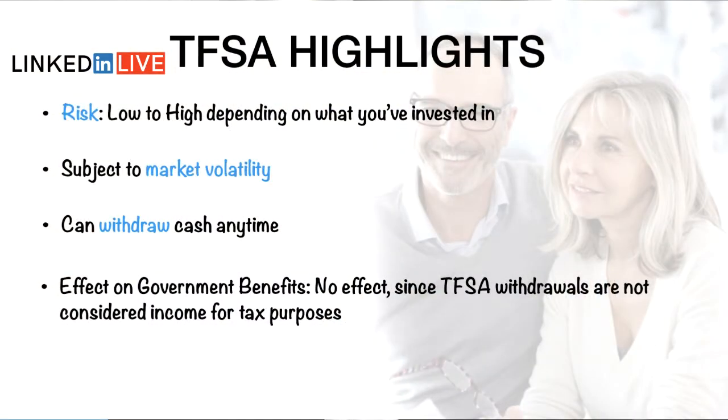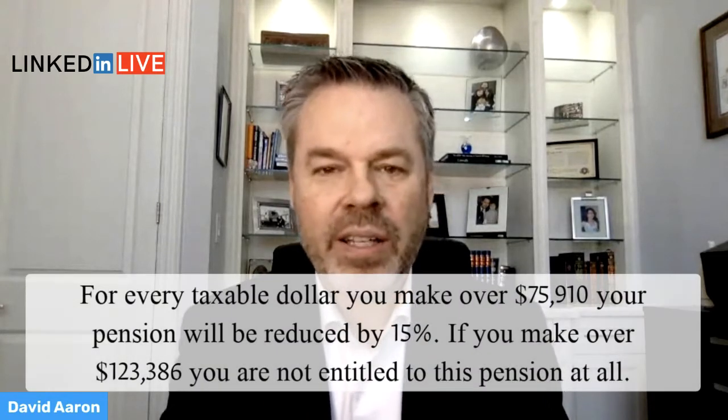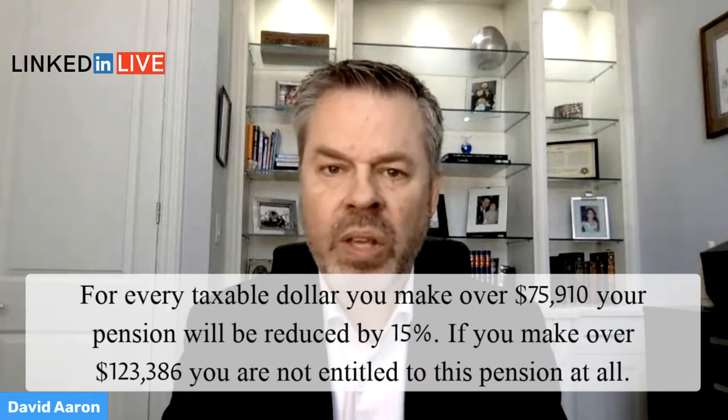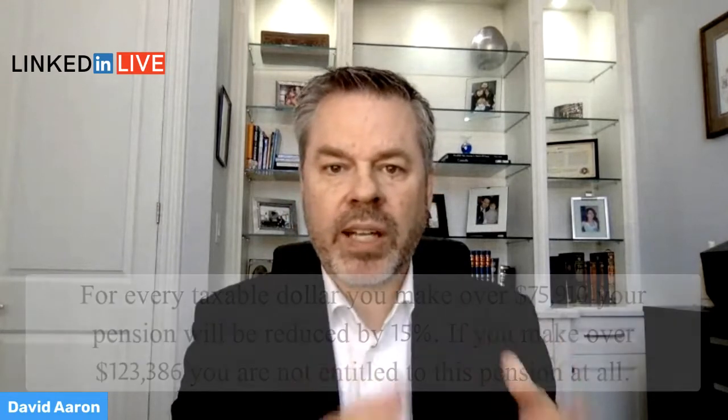And the effect on government benefits, there's no effect since the TFSA withdrawals are not considered income for tax purposes. So what do we mean by that? When you are going to start collecting your CPP and your old age security, specifically your old age security, you are going to be penalized if you have a high income during retirement, and it's called a clawback. And that's important. So if you have a tax-free savings account and you pull money out and you think, well, that's just going to add to my income, it doesn't.